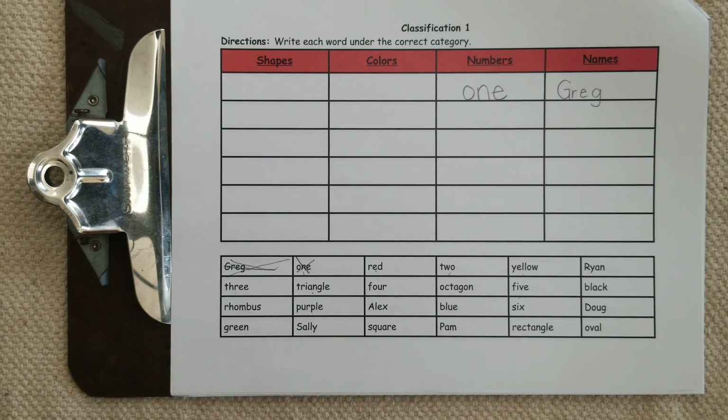Purple. Alex. Blue. 6. Doug. Green. Sally. Square. Pam.